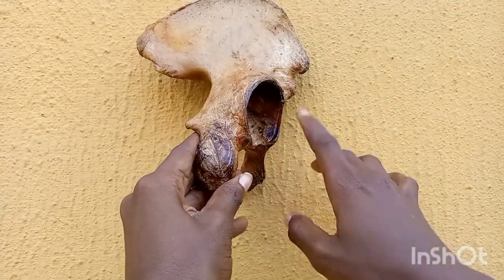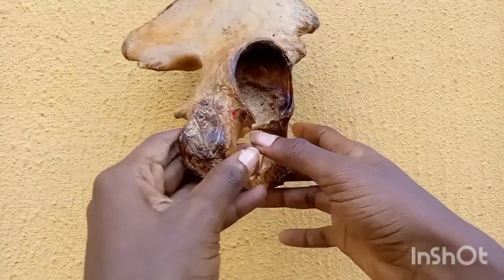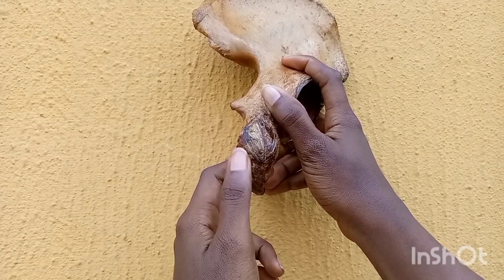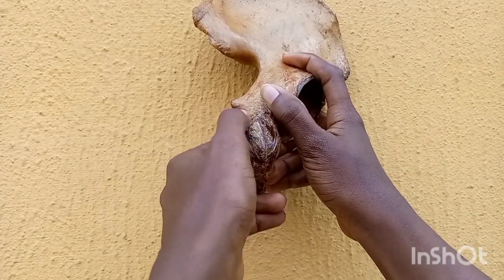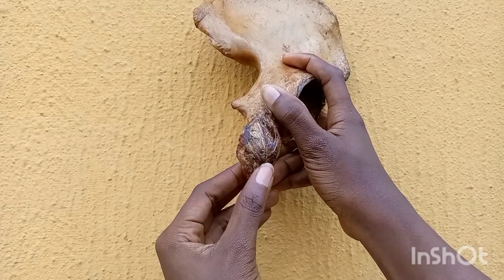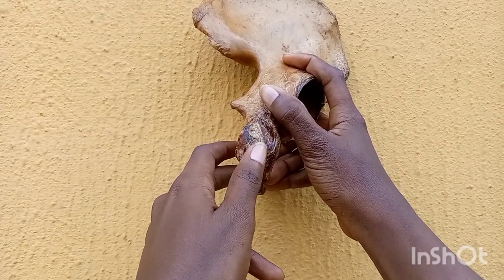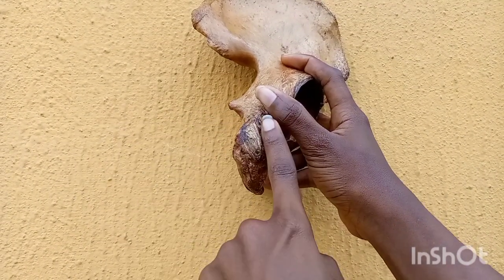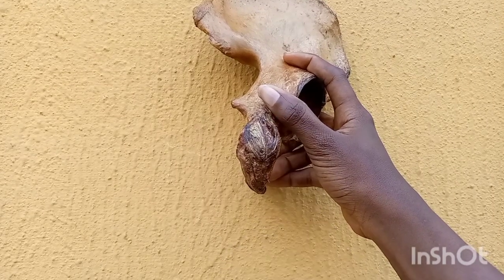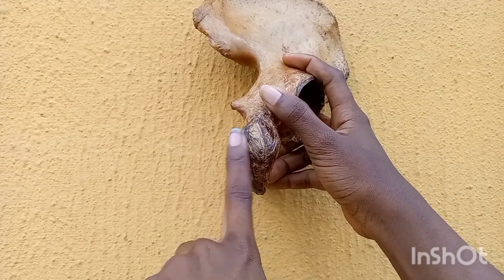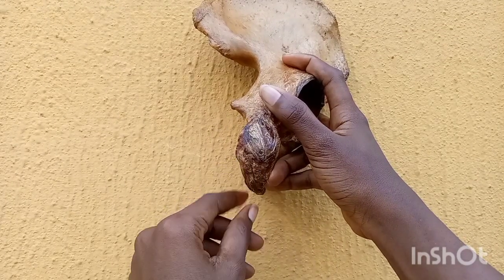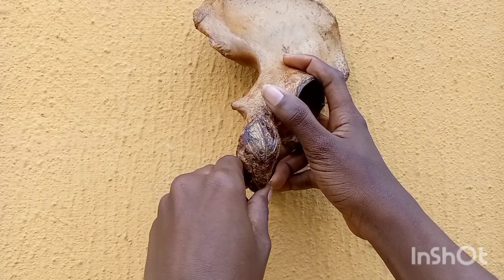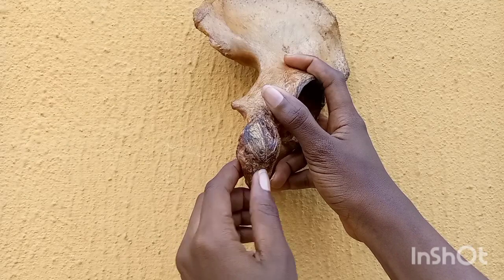So on the dorsal surface, we have our ischial tuberosity, and it's also referred to as the sitting bone. But the ischial tuberosity is divided by a horizontal ridge into the upper quadrangular and the lower triangular part. The upper part is further divided by an oblique ridge into upper lateral and lower medial, while the lower triangular is divided by a longitudinal ridge into inner and outer.